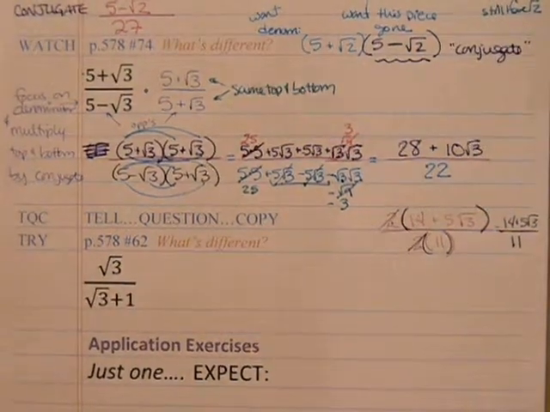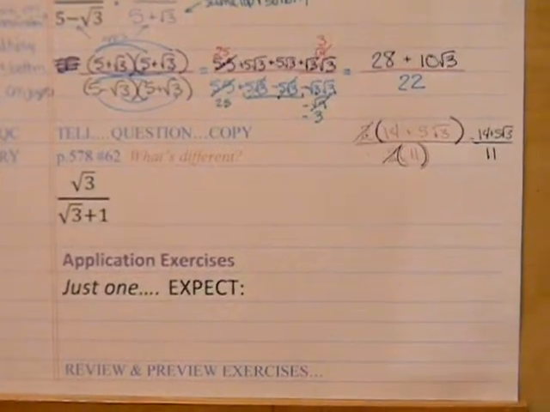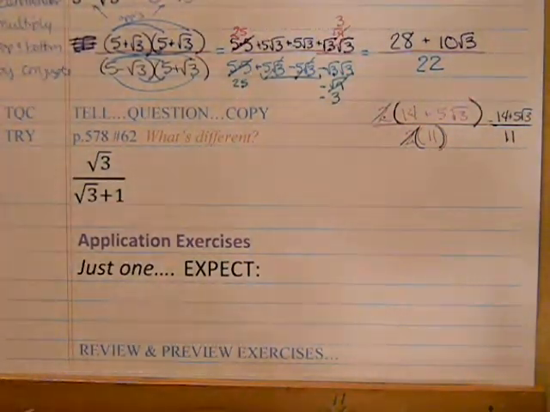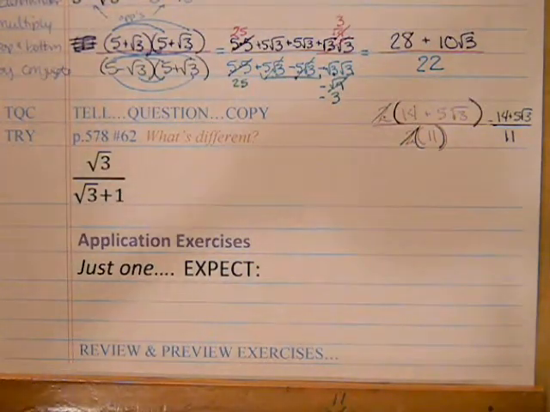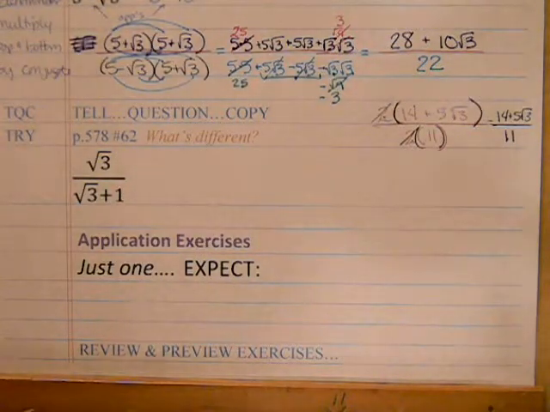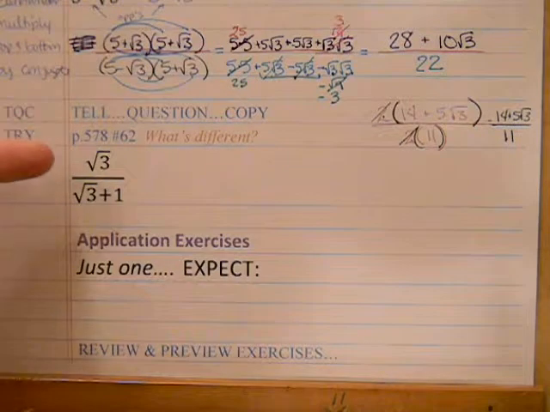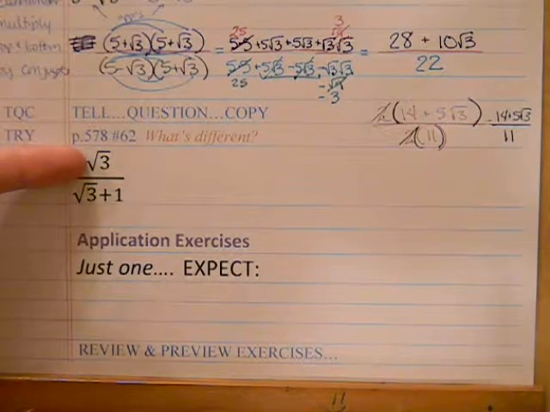I'm going to adjust the screen down a little bit so we can see that last one that you're going to try on your own. I've got a radical 3 on top. This is number 62. Radical 3 plus 1 on the bottom. Remember, we're in the part where you're looking at multiplying by conjugates. What's different about this one than the 2 we've done already on the page? The first one had a plain old 1 at the top of the fraction to begin with. The second one had a little bit more complicated 2 pieces being added together. This third one now has just a single radical on the top.